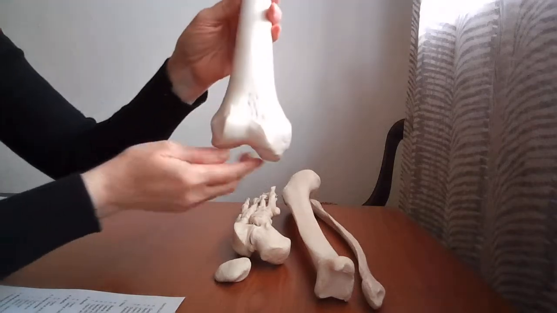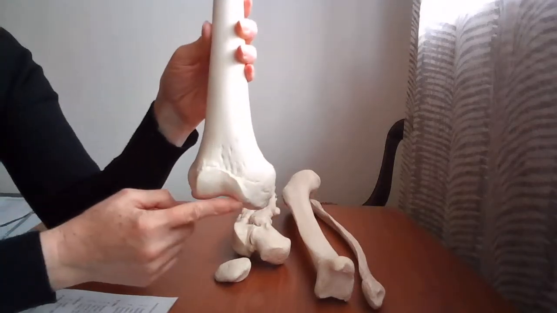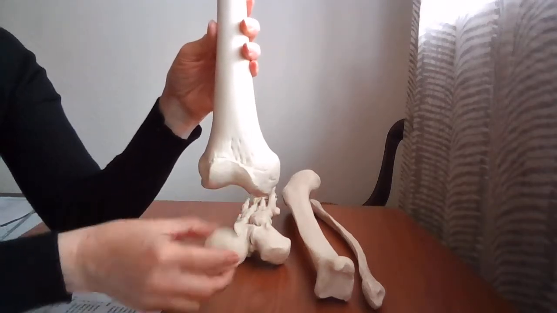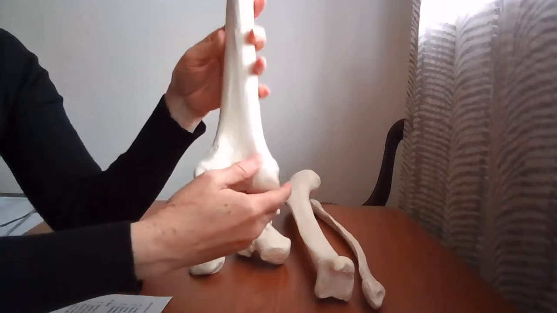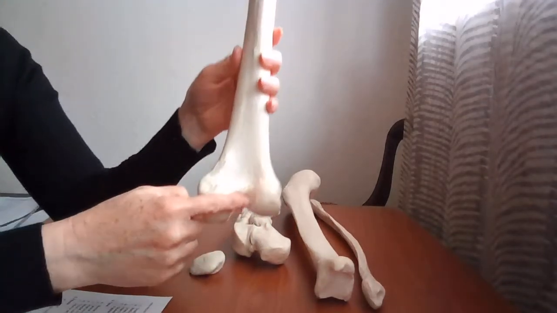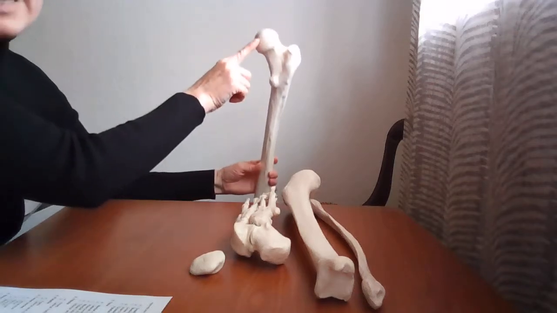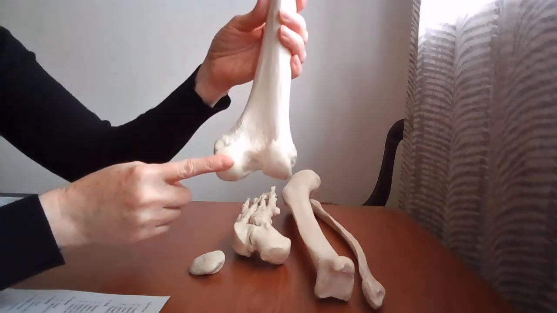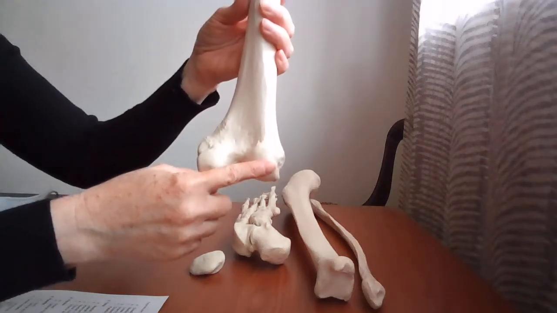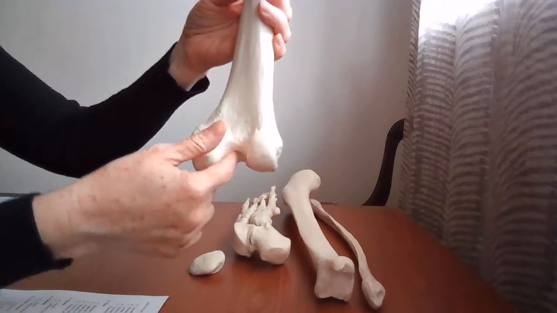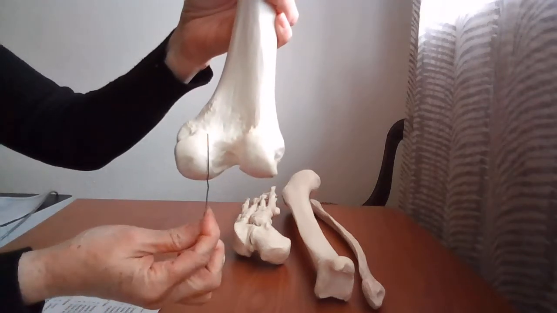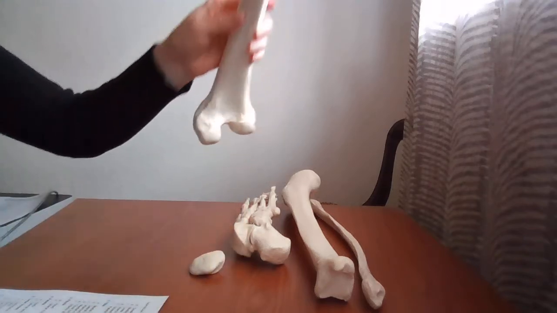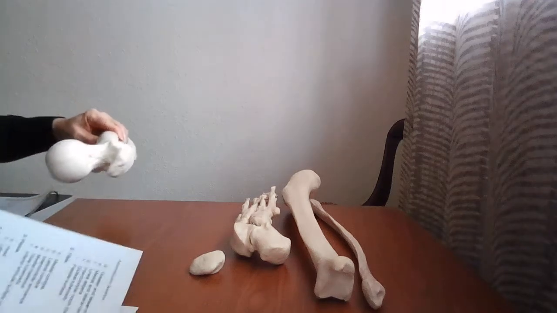So in the distal part, you have patellar surface, and this is where patella would be attached. And on the posterior side, you can see those condyles. Where we have the head, this is the medial part. So that will be medial condyle, and this one will be lateral condyle. And between them will be intercondylar fossa or intercondylar notch. So that's femur.